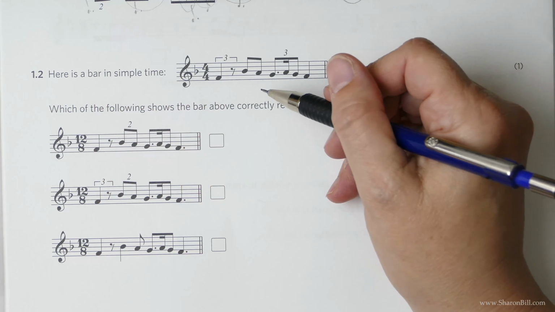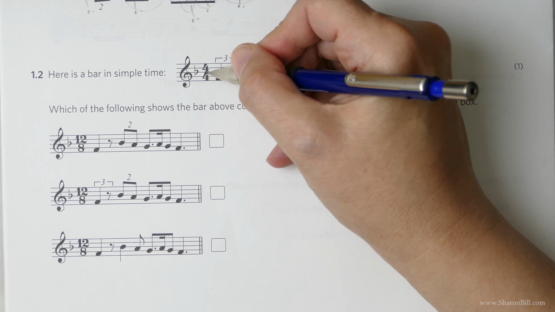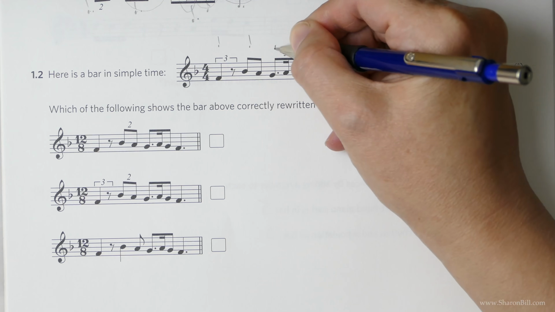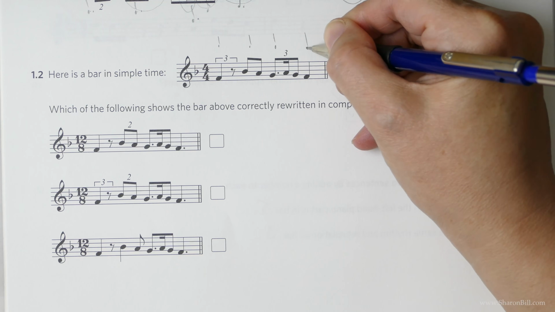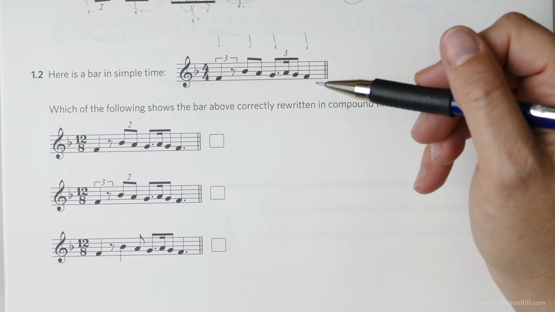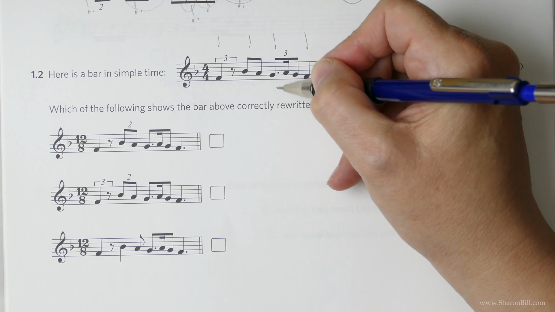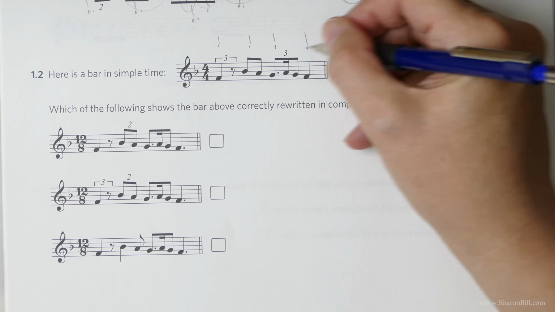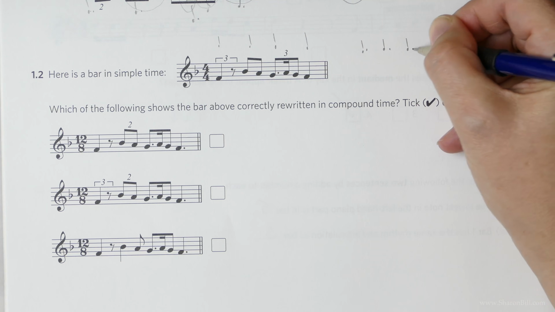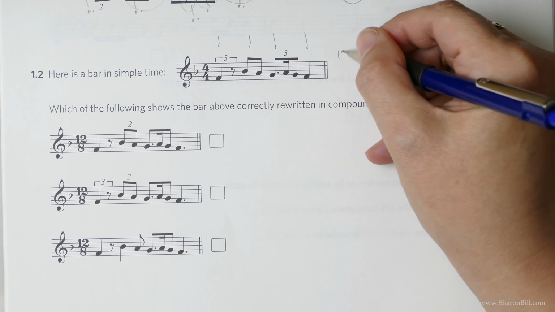We have a bar in simple time. We're grouping in crotchet beats. We have 4 crotchet beats: 1, 2, 3, 4. And we need to convert this into compound time. So we need to keep the musical effect, so we need to stay in quadruple time. So instead of 4 crotchet beats, we need to have 4 dotted crotchet beats, which will be 12 over 8.